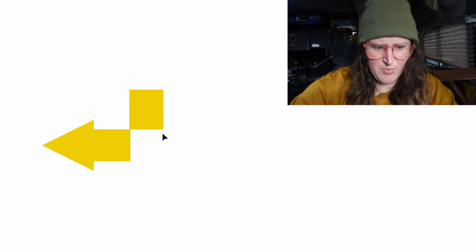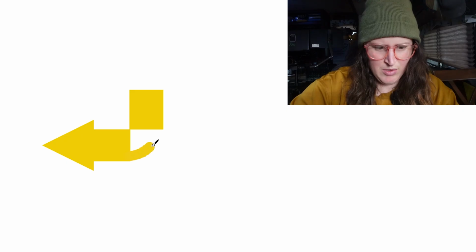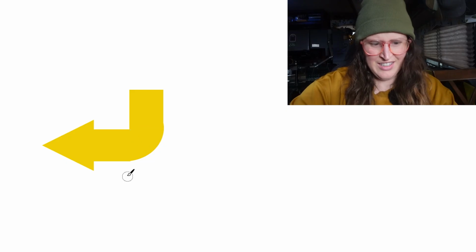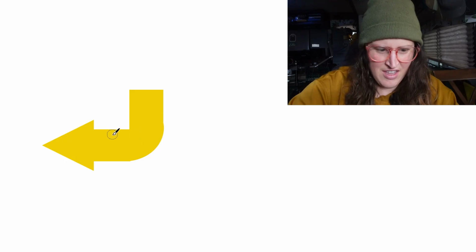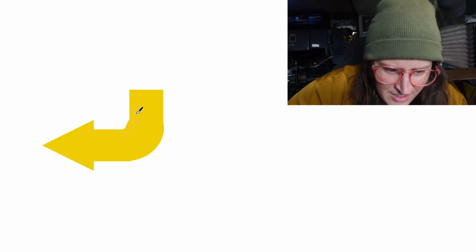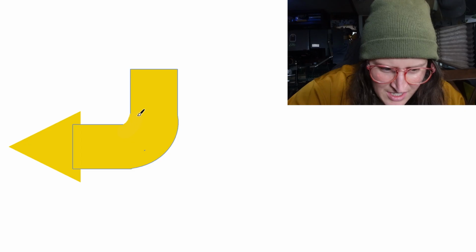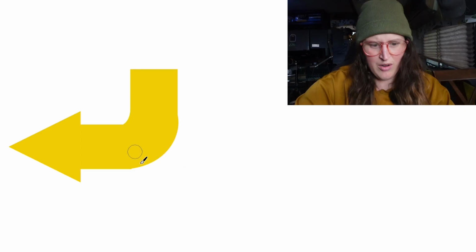Okay. Now this part is rounded. I'm going to use the blob tool to make this round. Something like that. I think that this part is also a little bit more rounded. It's hard to get this exactly perfect, but it needs to be just a little bit more round.